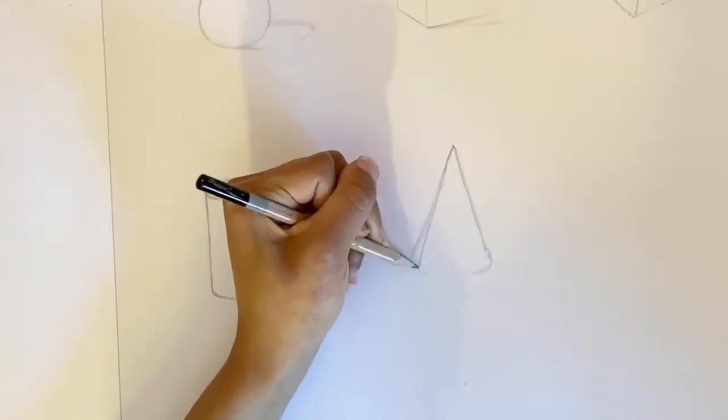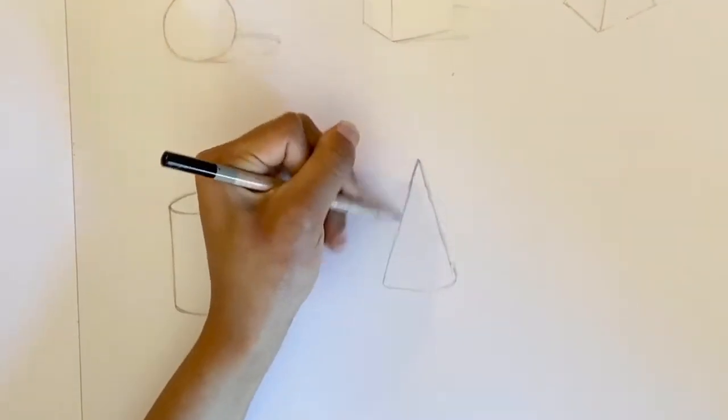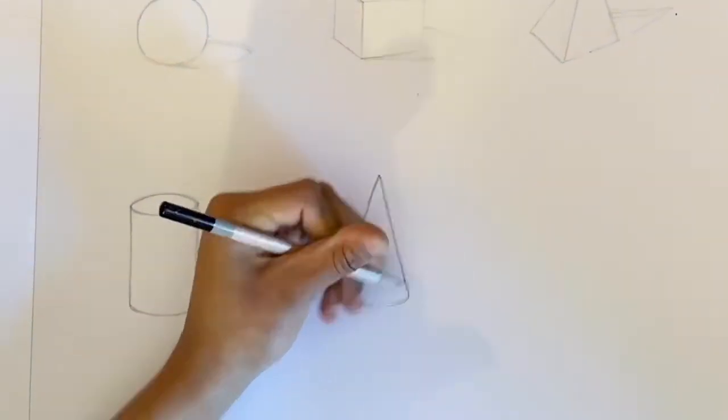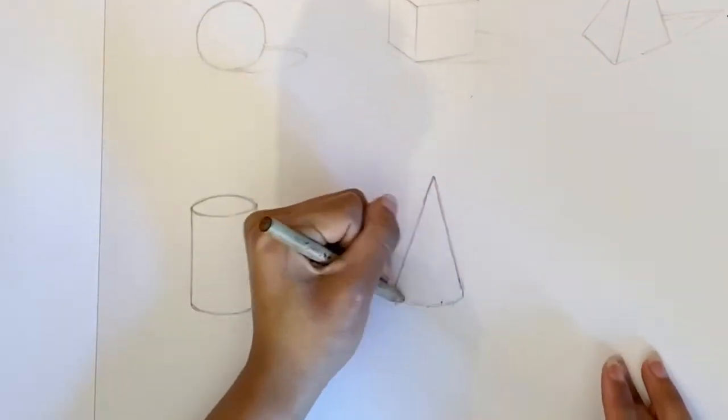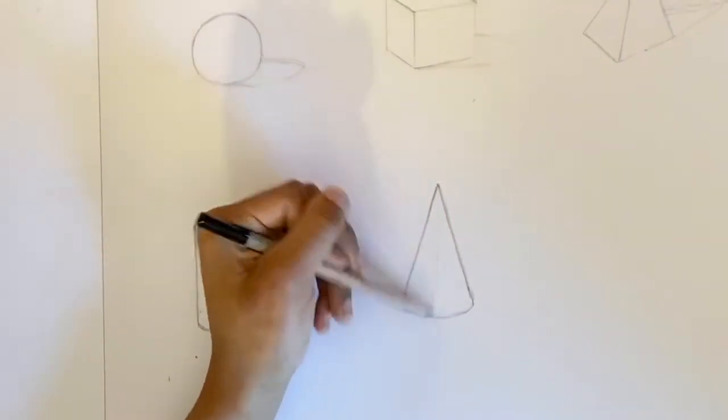So finding that balance between light and dark, and then finding where your cast shadow is actually going to be set and where your core shadow is, where that darkest part of your shadow will be, where the highlight will be, it can be a little bit confusing because there's light bouncing from everywhere on an object.